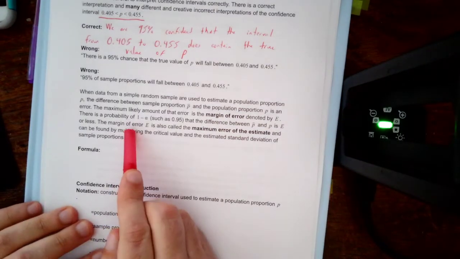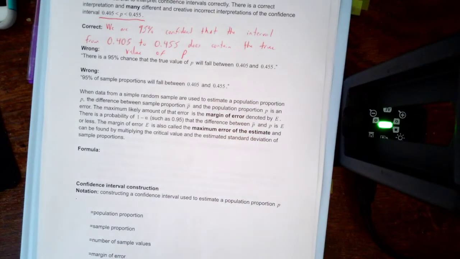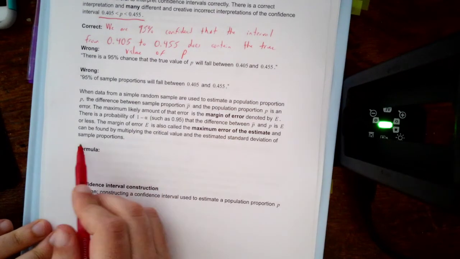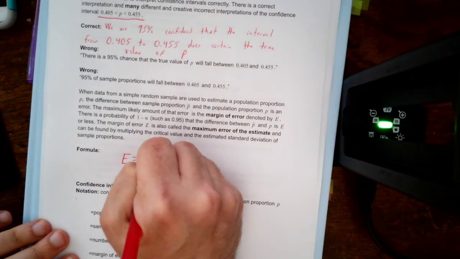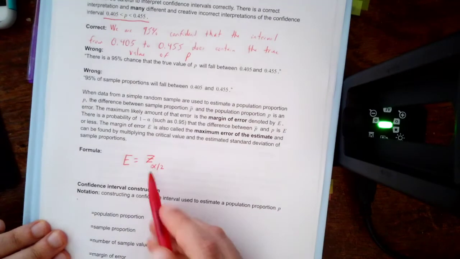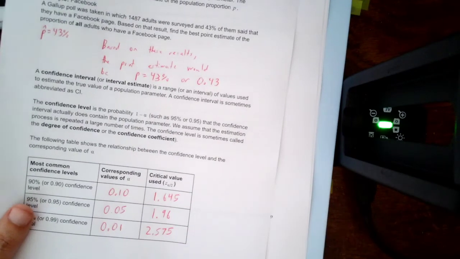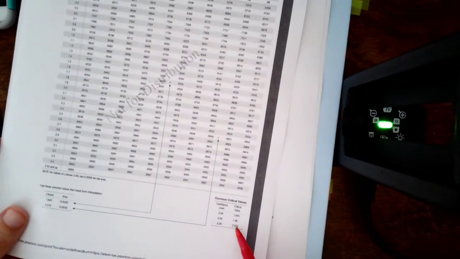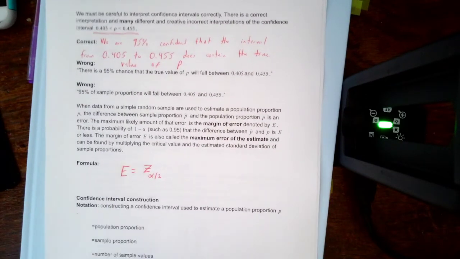Sometimes the margin of error might be called the maximum error of the estimate, and it can be found by multiplying the critical value and the estimated standard deviation of sample proportions. We'll look at this formula right here. The formula for E is equal to the first value, Z alpha over 2, the critical value. Those numbers from the first page or from the bottom right of your table. That's where you get your critical values, your Z alpha over 2s.